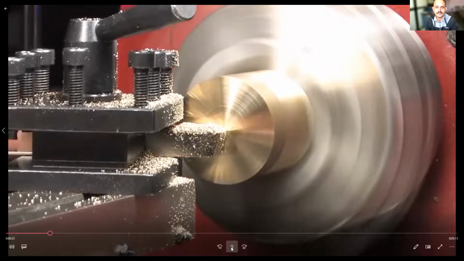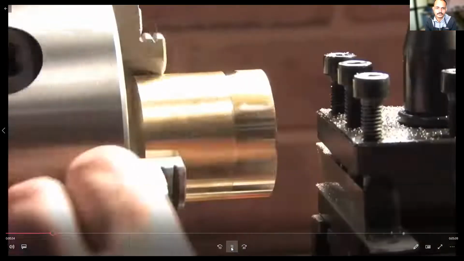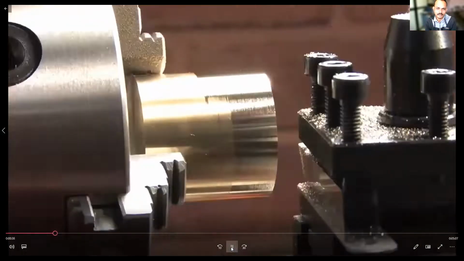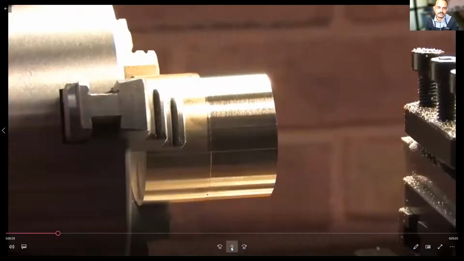This operation is... now this one is turning. Turning operation.